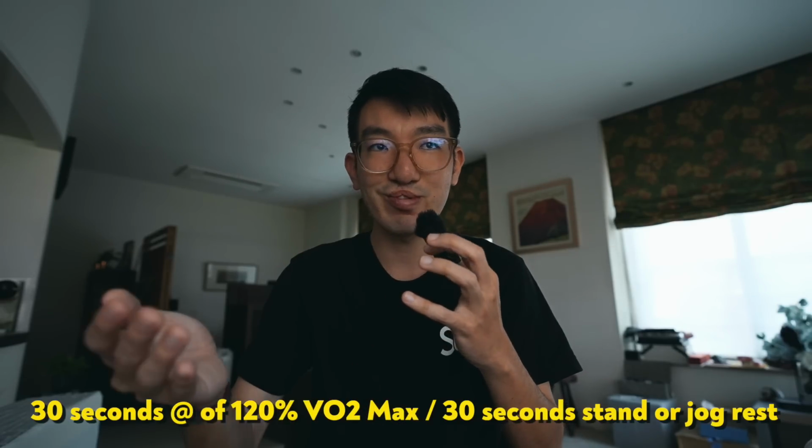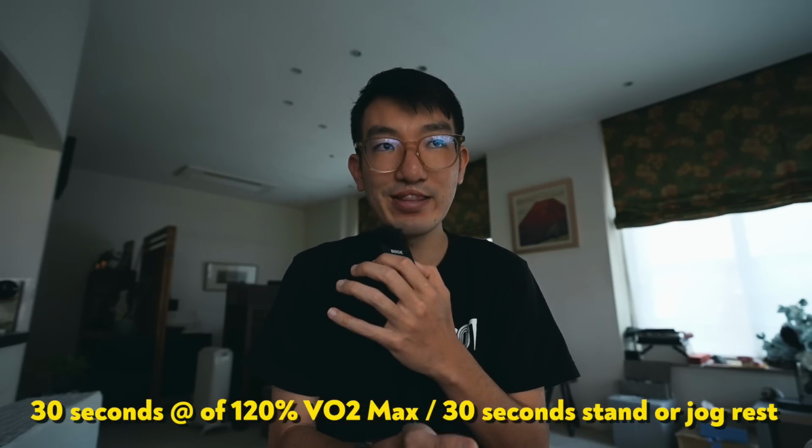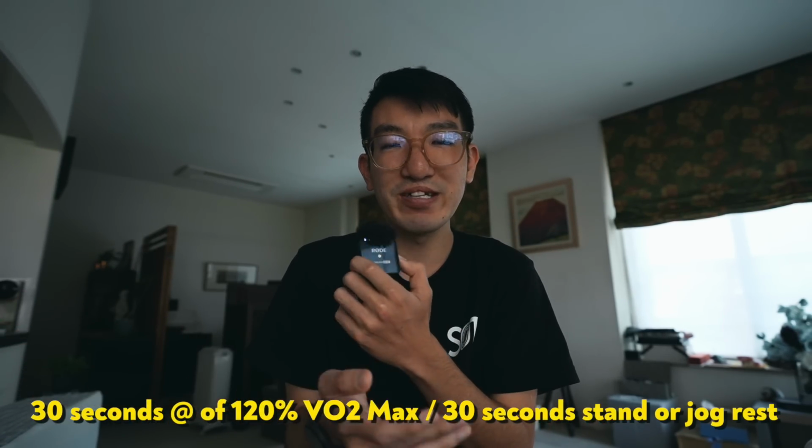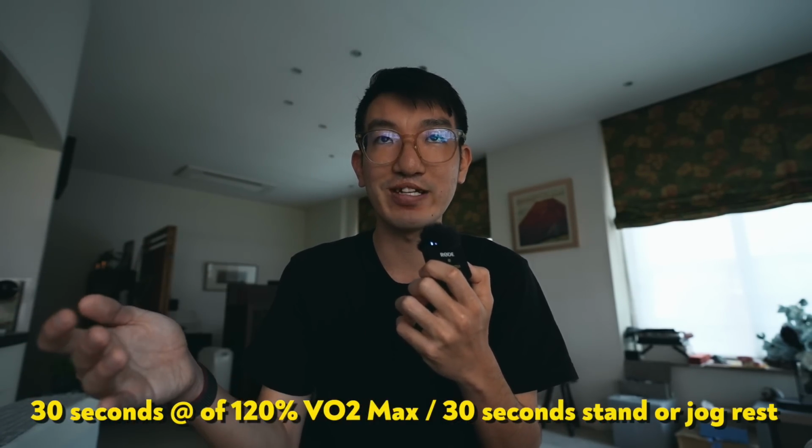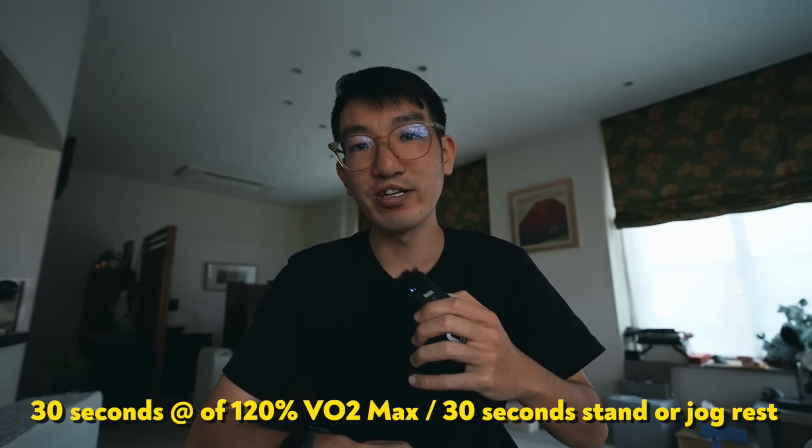When we are running 110%, 120% of VO2 max, obviously the reps will be a bit shorter in the workouts that you do. I'm going to give you a sample workout, which is 30 seconds on, 30 seconds off. And the offs could be a walk, a very slow jog because we're running at a very high intensity, or it could just be standing rest. But 30 seconds on, 30 seconds off is a great VO2 max workout, which I touched on in a previous video. The reason for that is quite interesting, but we'll get to that in a second.